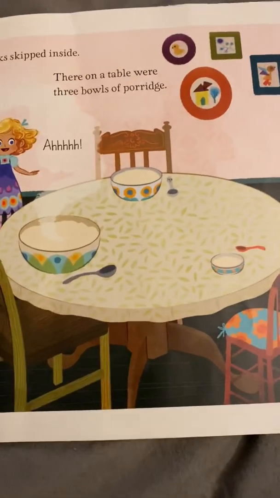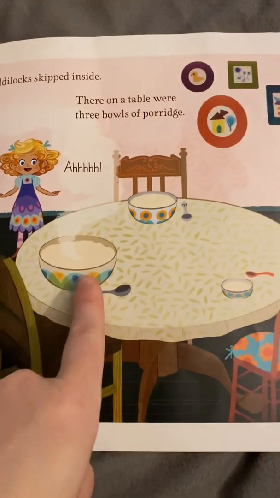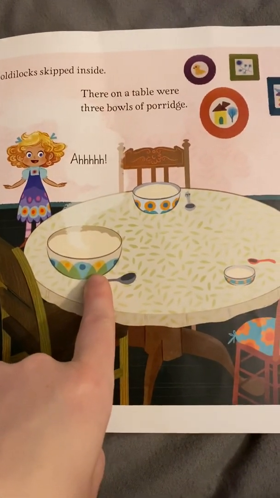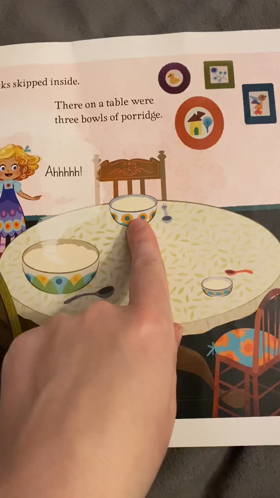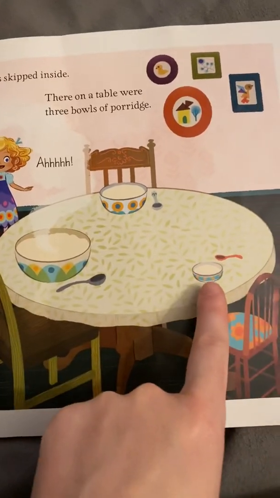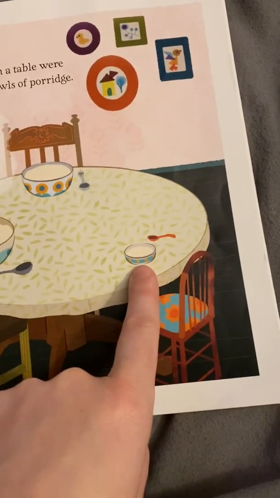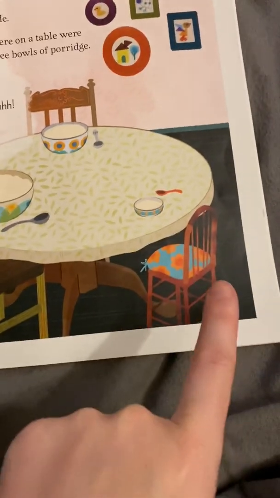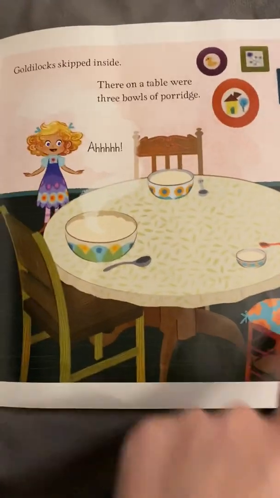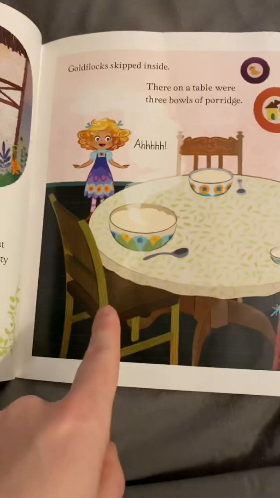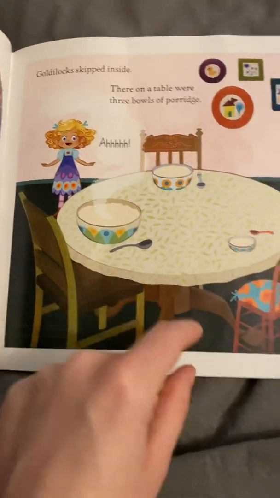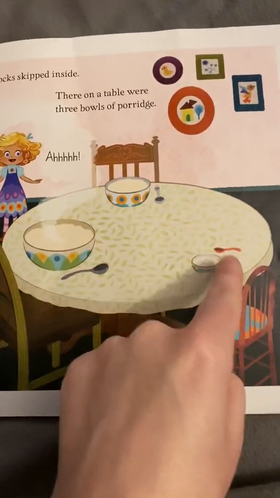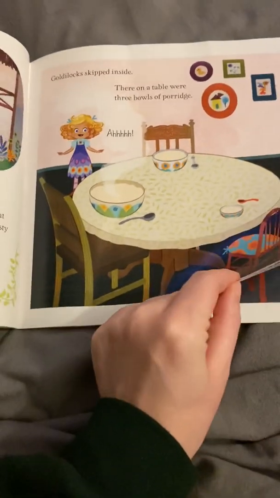Can you see something here, boys and girls? We have the big-sized bowl of porridge, the medium-sized bowl of porridge, and the small-sized bowl of porridge. And we've got small chair. This looks like it could be the medium chair, and this could be the big chair. And we've got different sizes of spoon too. So what does that mean?